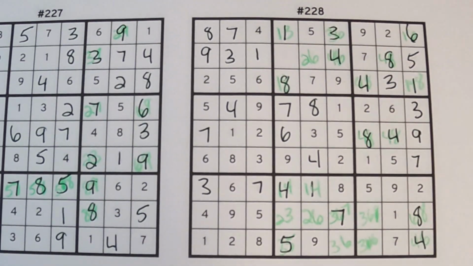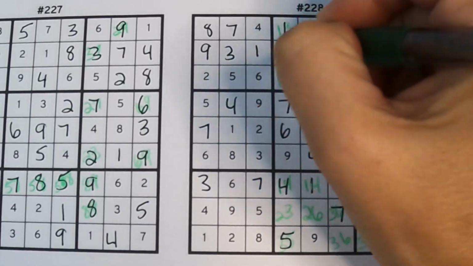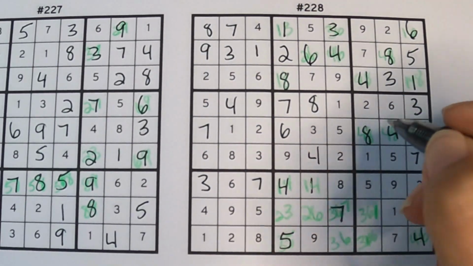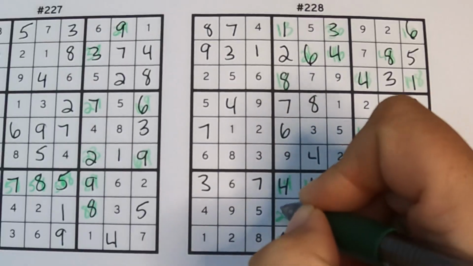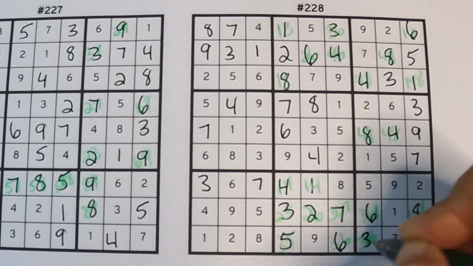For this box now, we're missing 2 and 6. We've got a 6 here, so 2, 6. That 6 makes this our 2, 3, 6. And that 3 makes this our 6 and 3.